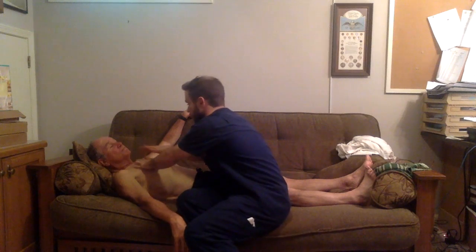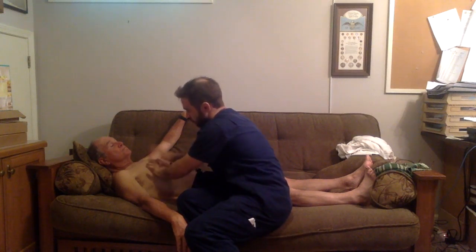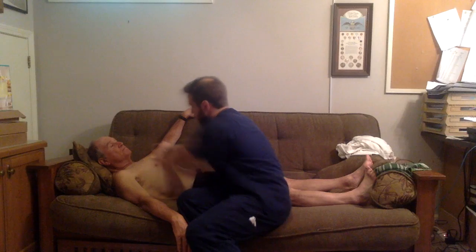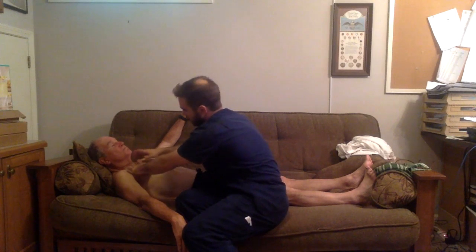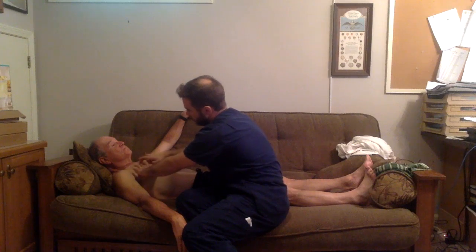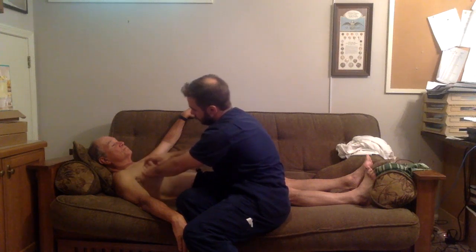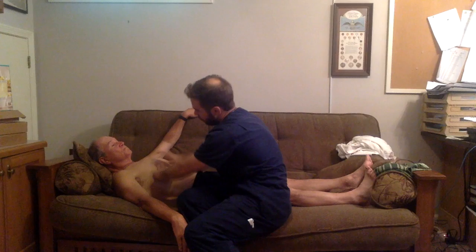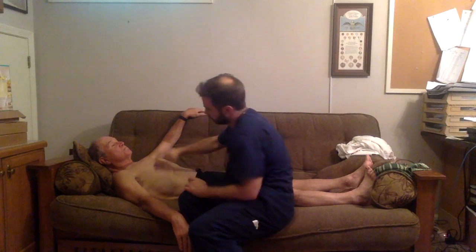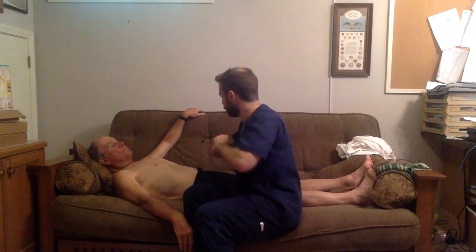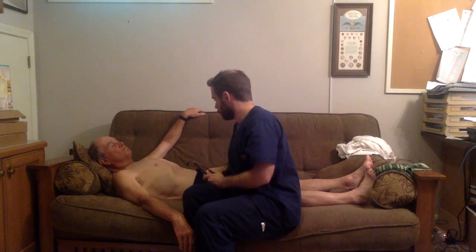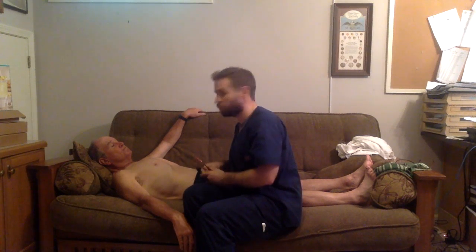Okay. So let's see. I guess that's pretty much it on those. You could percuss here as well, listening for resonance. And if I really wanted to, I could assess using the midclavicular line, coming down, figuring out where the liver begins, which is right there, right around the areola. Okay. So we're going to go ahead and listen to your heart.